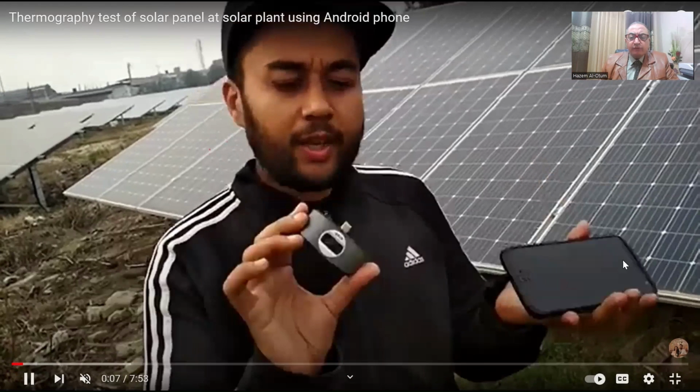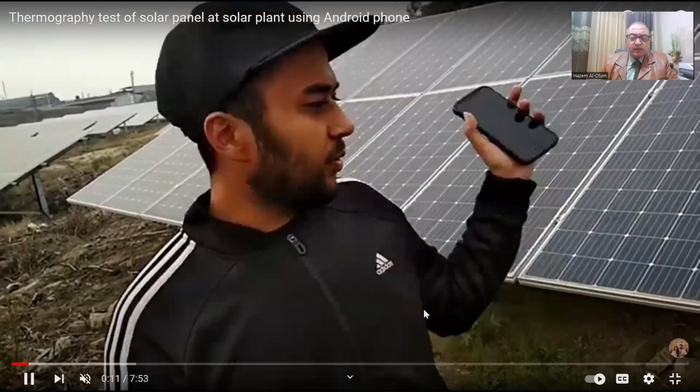Of course, here, as you can see, a worker is having a mobile phone in his hand, and this piece of material, or maybe the dongle that he is holding, is a thermal transducer or converter to convert the light.